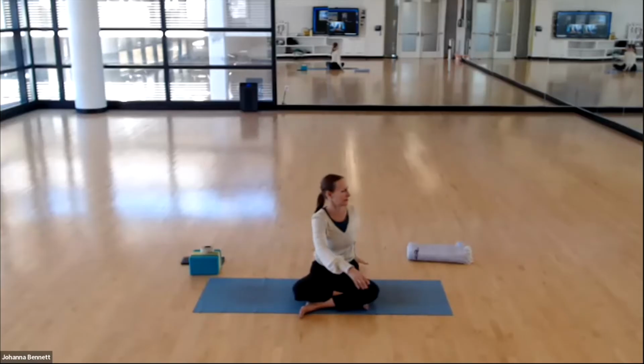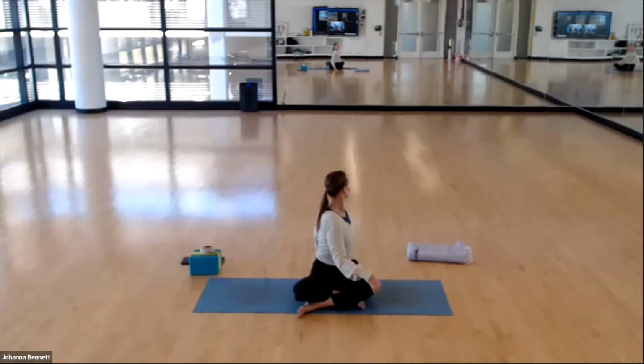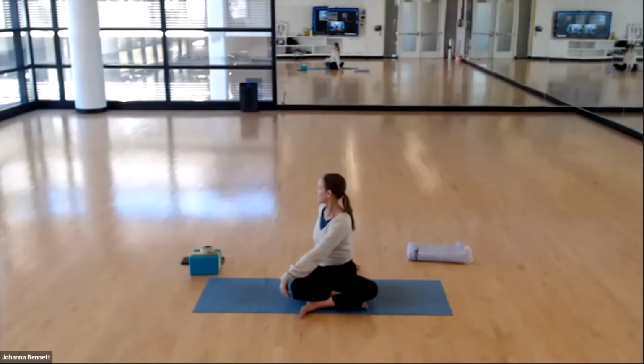And then twist to the left. And then twist to the right again. Complete the twist. Let your head look all the way over the opposite shoulder. Over the shoulder that you're twisting towards. And then exhale, release again.